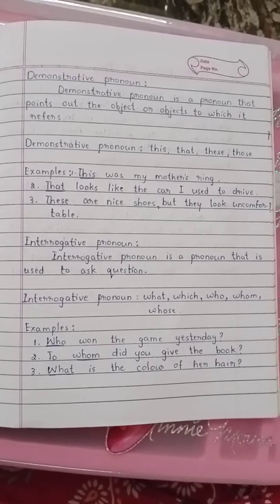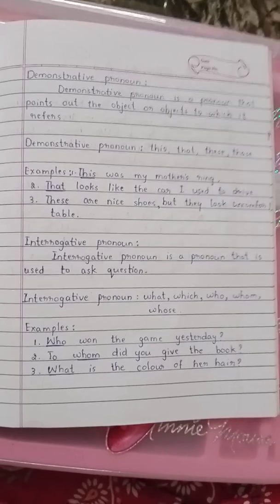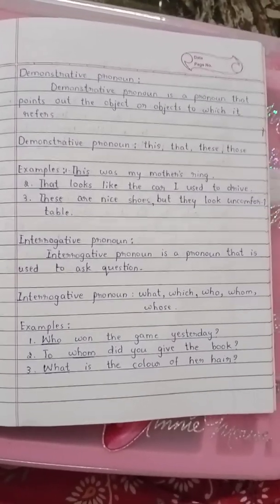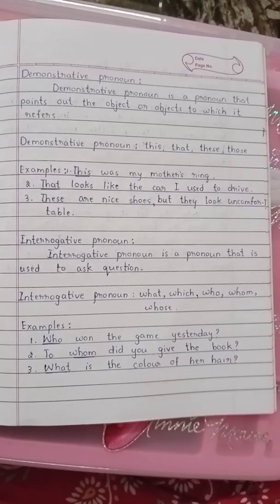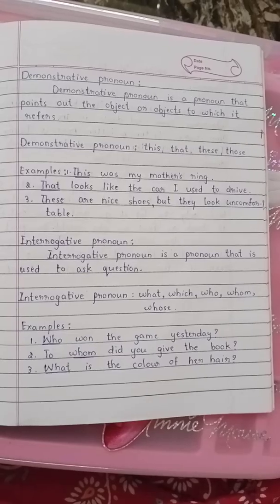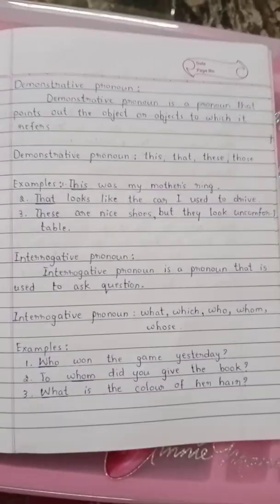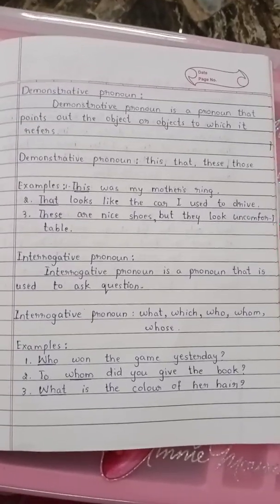Possessive pronoun. Your dinner is ready. So here your is what? Possessive pronoun. So the words like mine, ours, yours, his, hers, its, theirs, these all are what? Possessive pronoun.